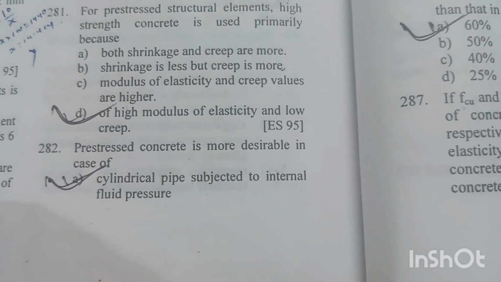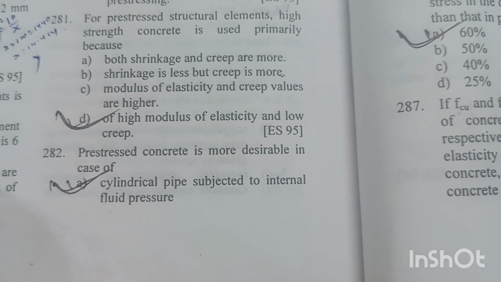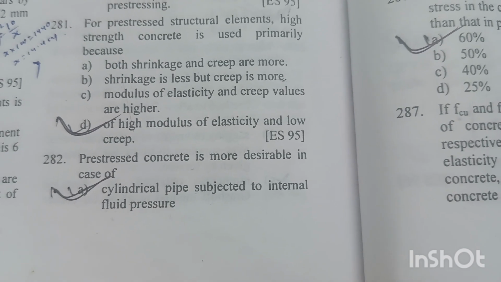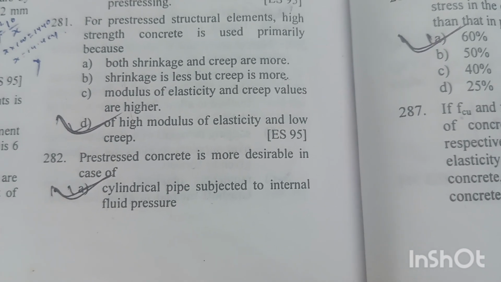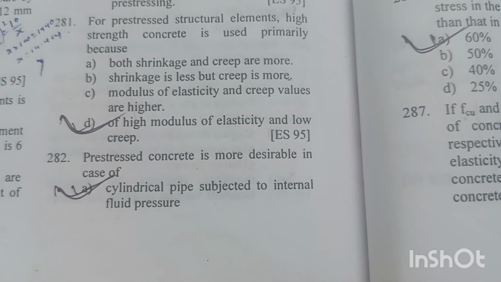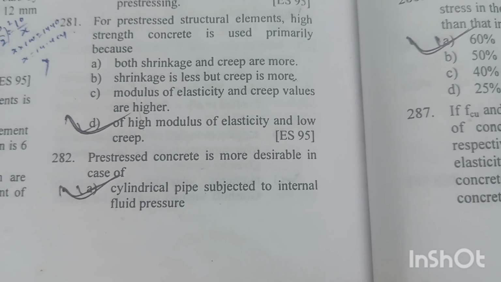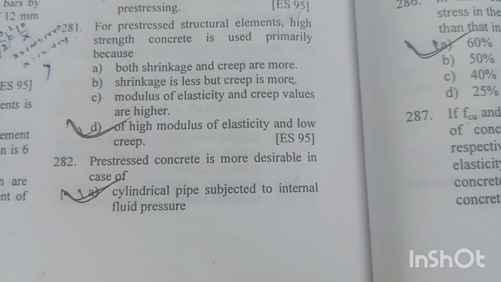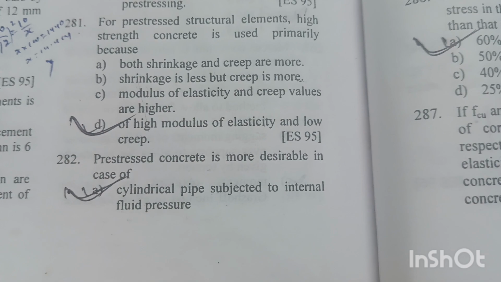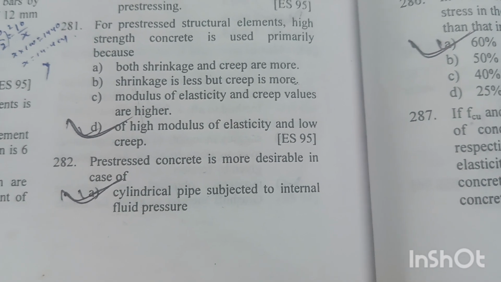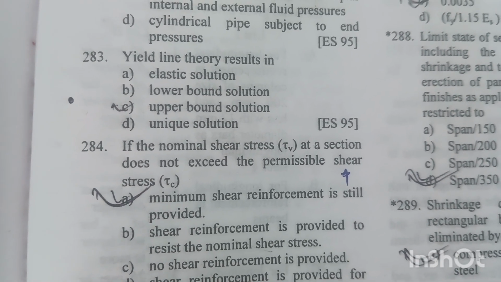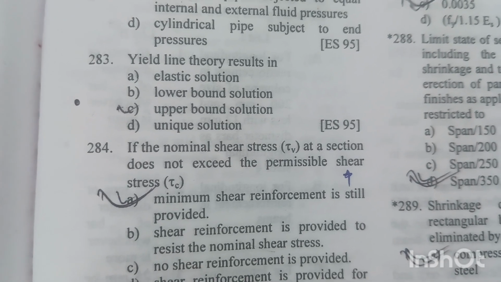Question number 282. Pre-stressed concrete is more desirable in case of cylindrical pipe subjected to internal fluid pressure, because pre-stressed concrete can withstand the tensile stress induced by the pressure, which can cause cracks and failure in case of ordinary concrete pipes. Option A is the right answer. Number 283. Yield line theory results in upper bound solution. Option C is the right answer.